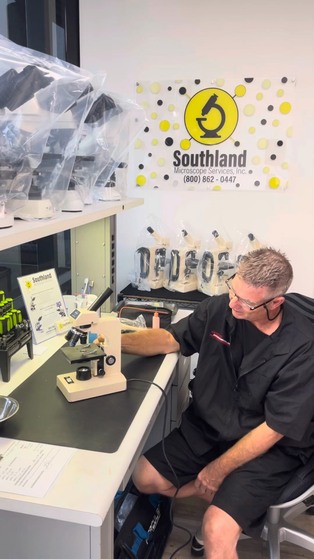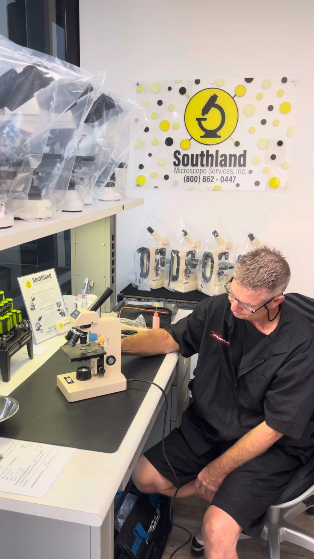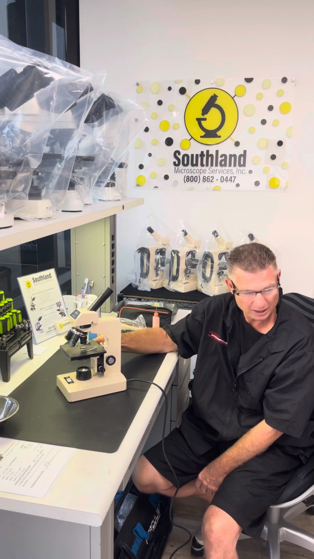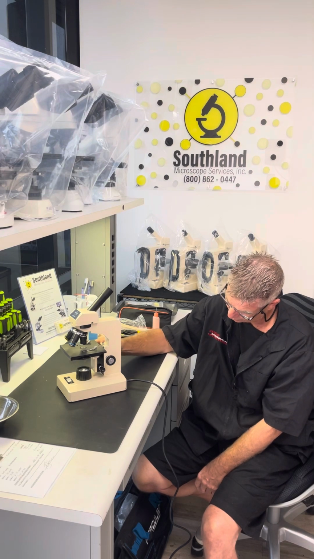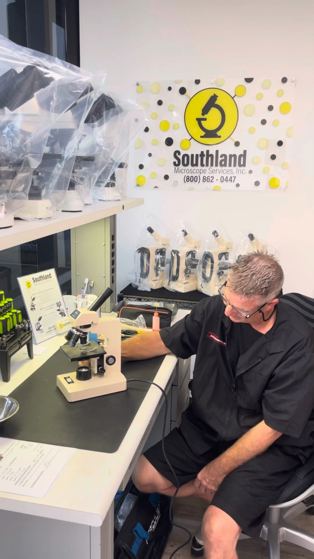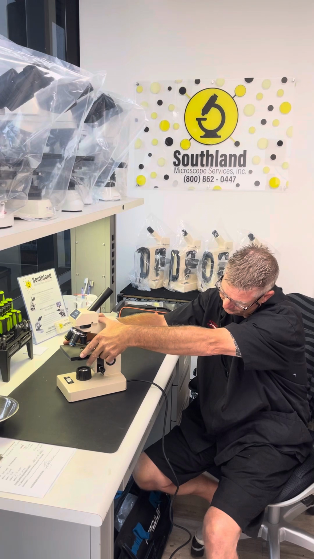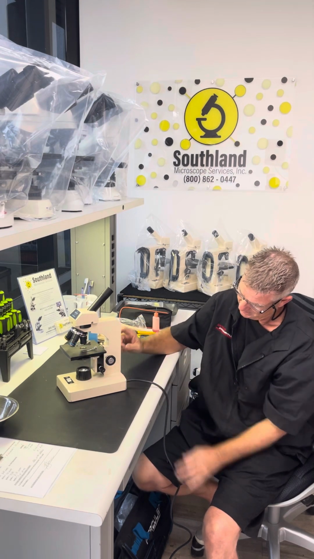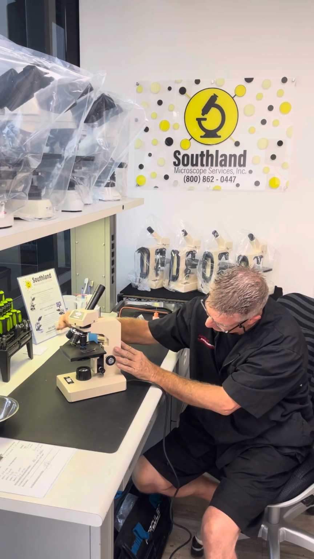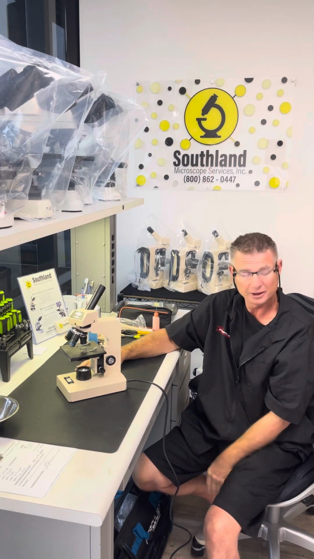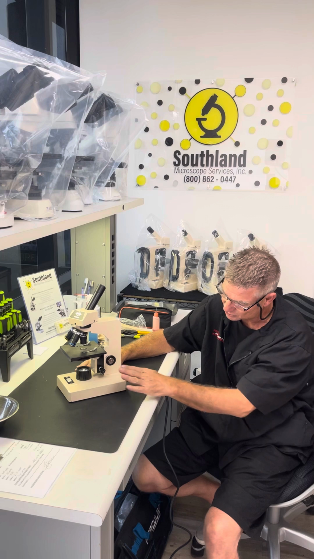The next we have on it are the mechanics. All right, we have a rack and pinion. This is the coarse adjust. This is the fine adjust. That's the mechanics. It rotates both sides. The third component is the electrical.